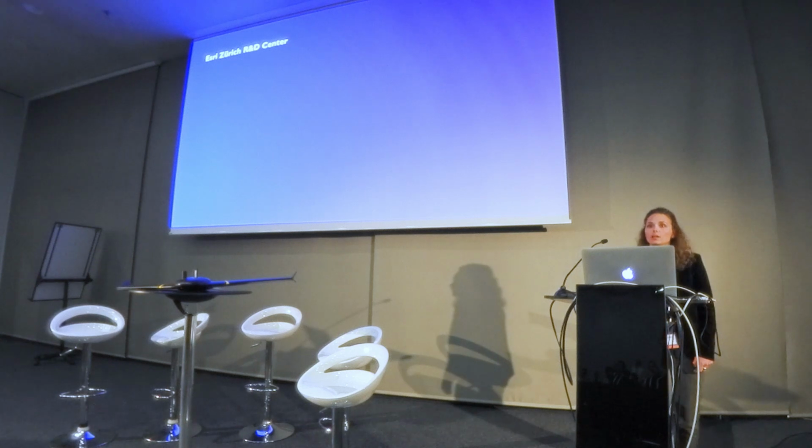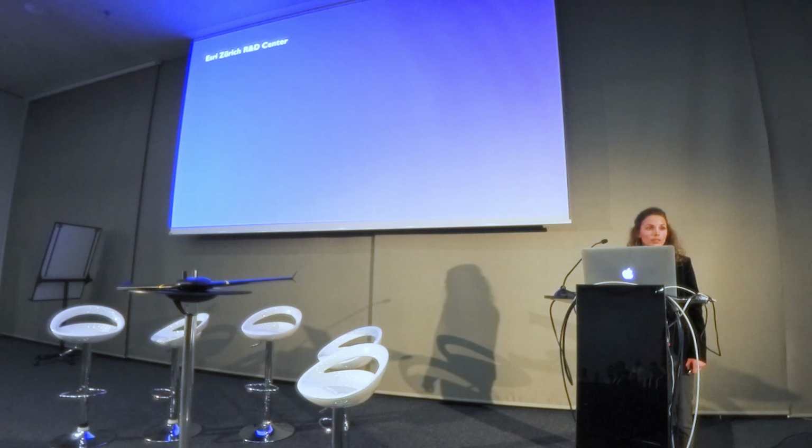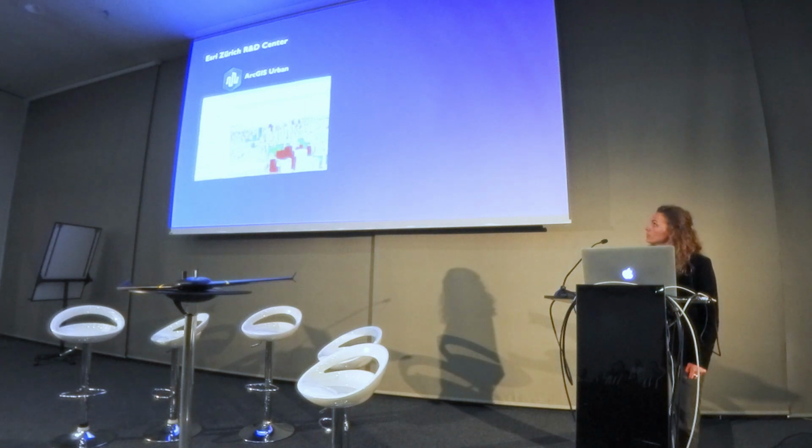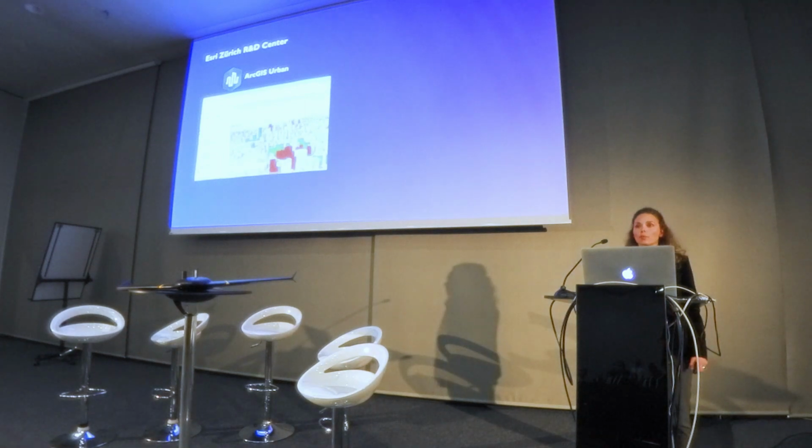In Zurich, the team is working on three main products that can help cities and citizens to model and plan their city. First of all, ArcGIS Urban, don't know if you heard about it. It's a web-based solution designed to improve urban planning workflows.